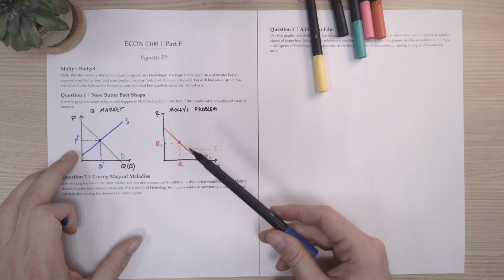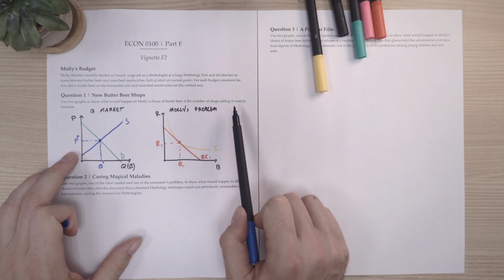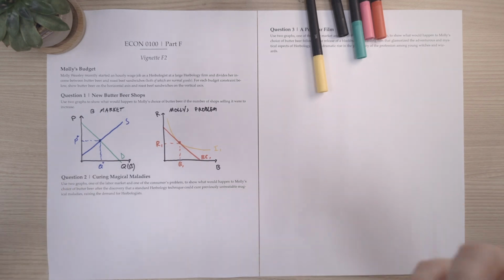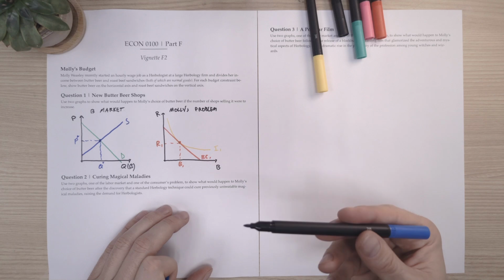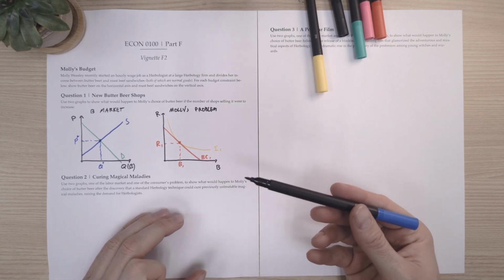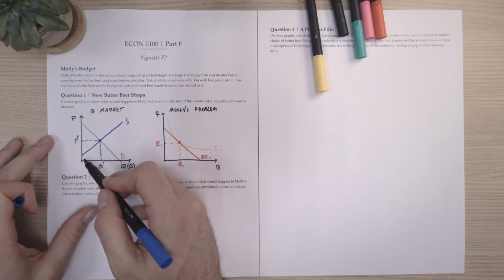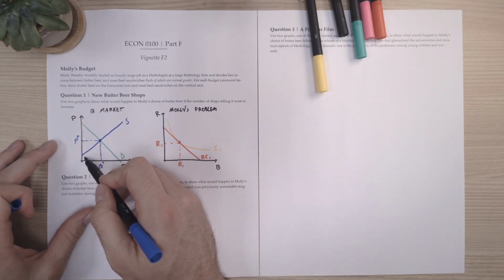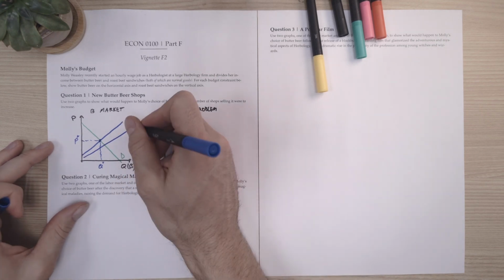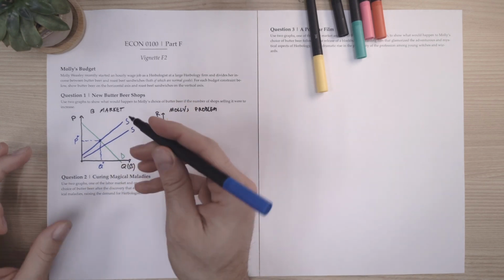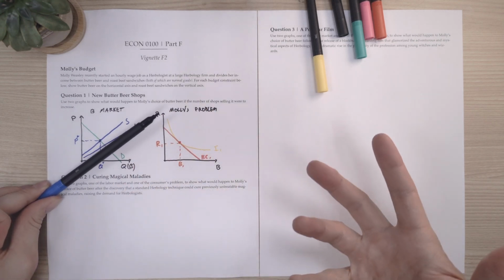So we have equilibrium price and equilibrium quantity. What the question tells us is that the number of shops selling butterbeer increased. So we know from part B, in our discussion of shifters, that as the number of firms increases, as the number of sellers increases, the supply curve is going to shift out. I've drawn this maybe with a slightly different slope, but essentially we're just increasing the number of sellers.